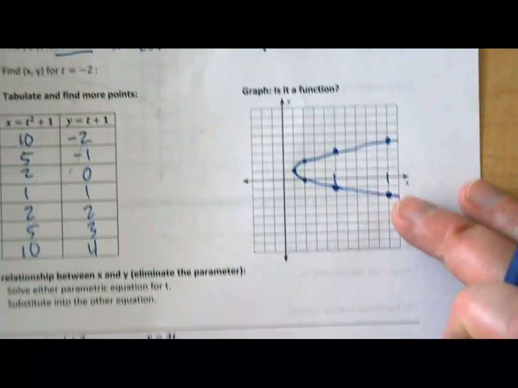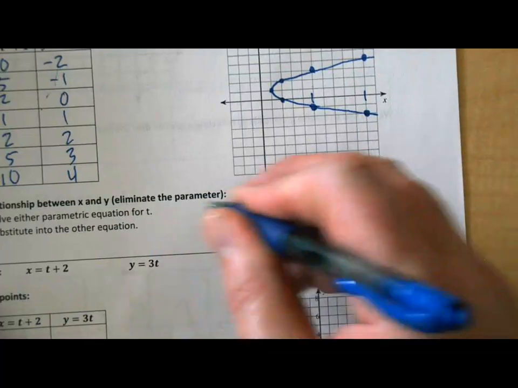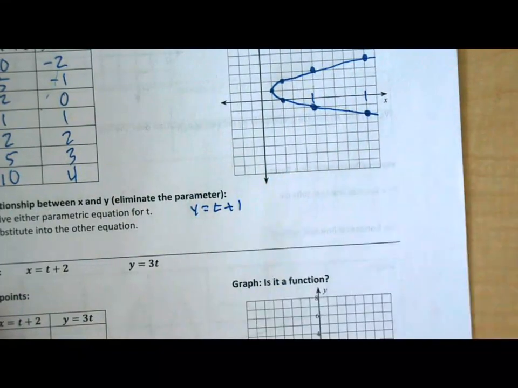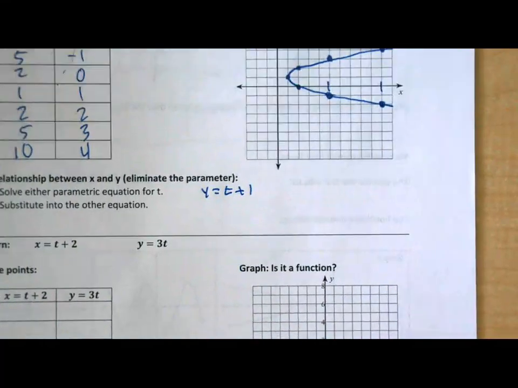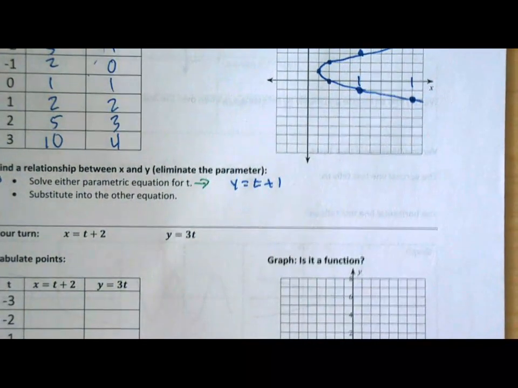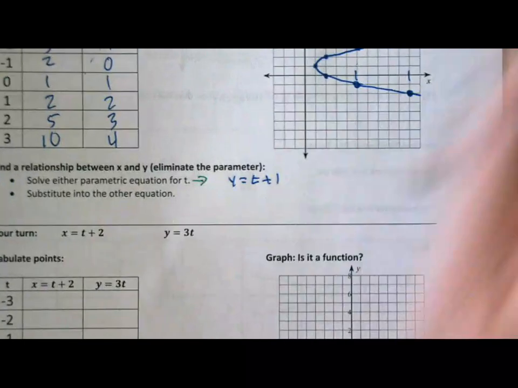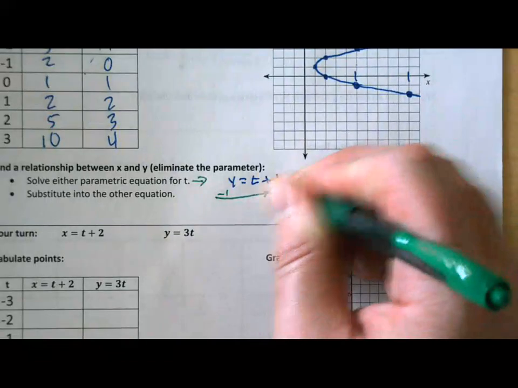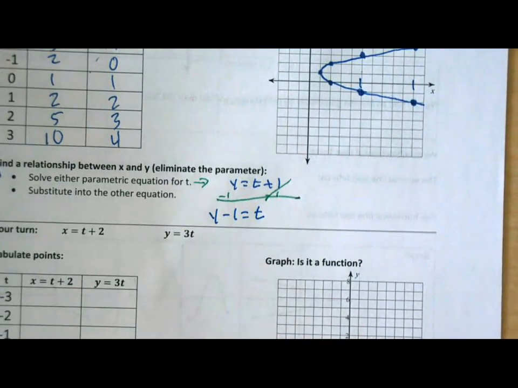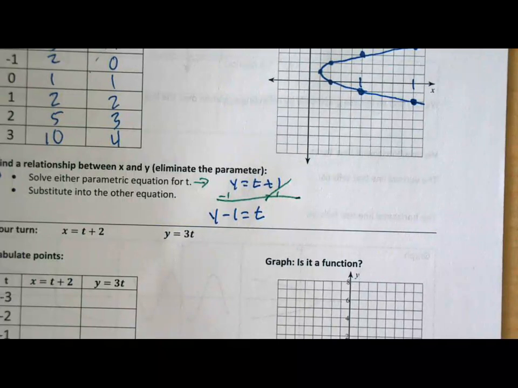So let's do that. I'm going to copy my y equation down here. So y equals, and I didn't leave you a whole lot of room here, I apologize for that, y equals t plus 1. And I'm just going to do a little bit of work here to get the t by itself. So we'll do minus 1 on both sides, and we'll get y minus 1 equals t. So the first step is always pick one of your equations, get t by itself, and then bring that into your other equation.